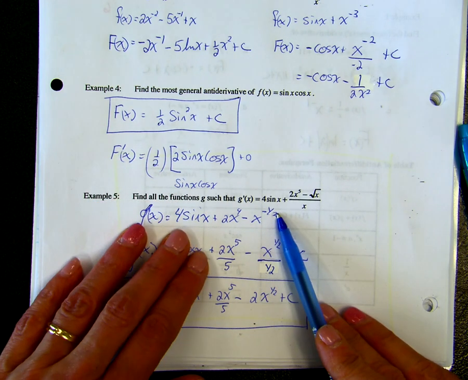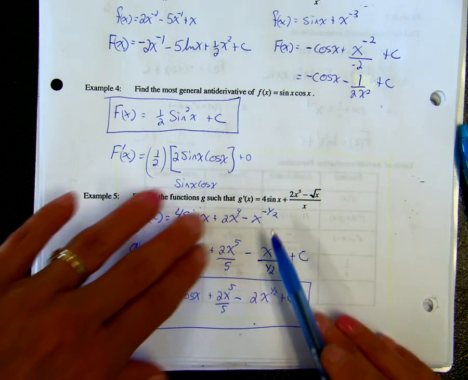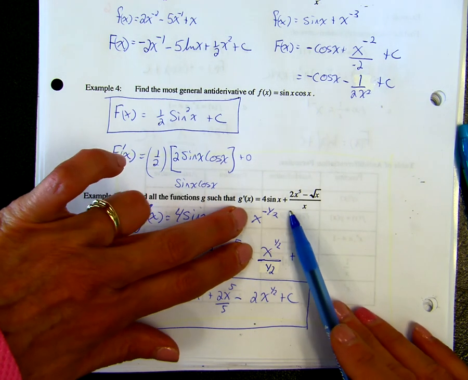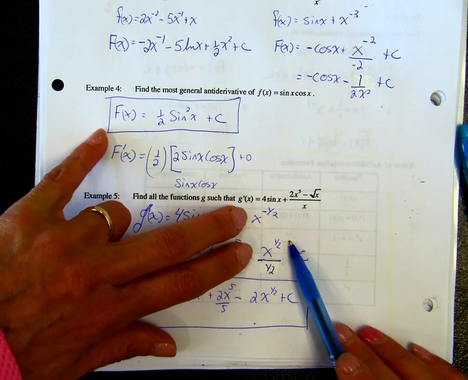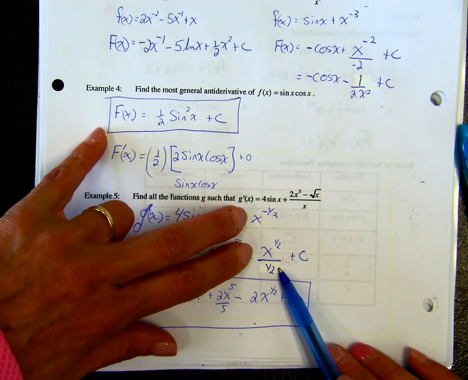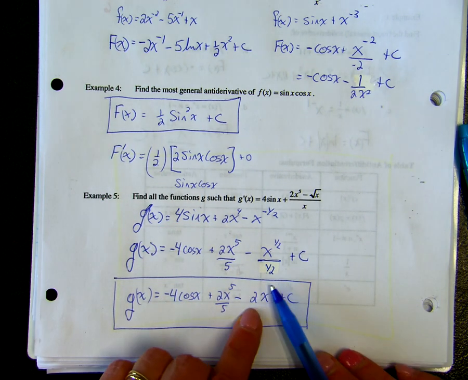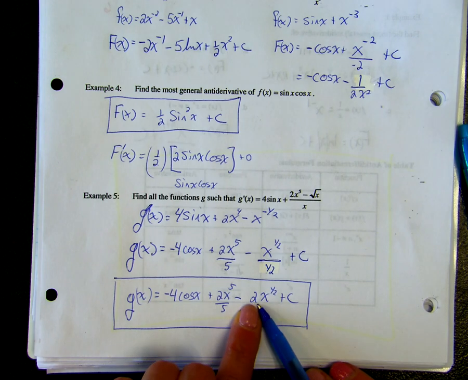Minus x to the negative 1/2. So your power rule again, leave the negative out in front, and add 1 to the exponent, divide by the exponent. And when we're dividing by 1/2, it's the same as multiplying by 2.